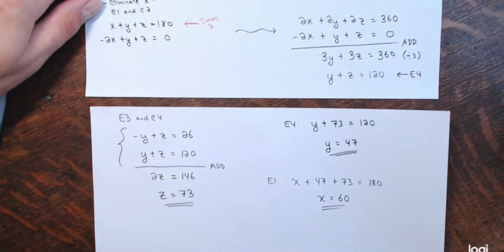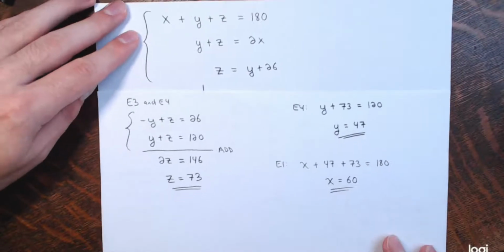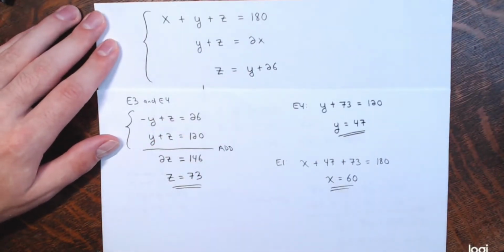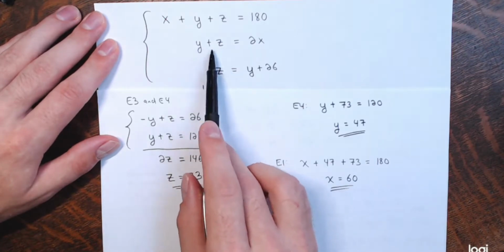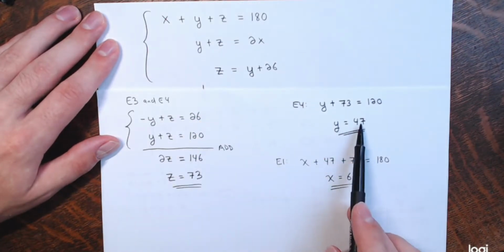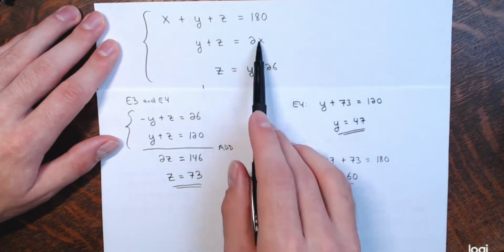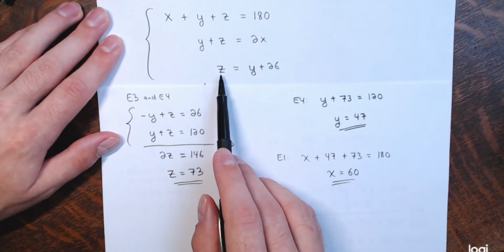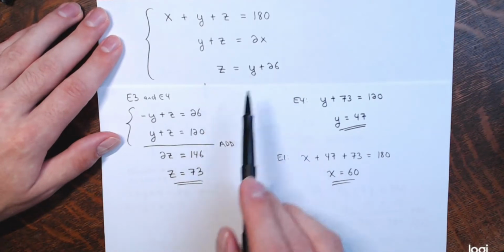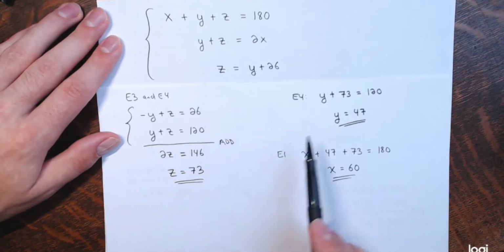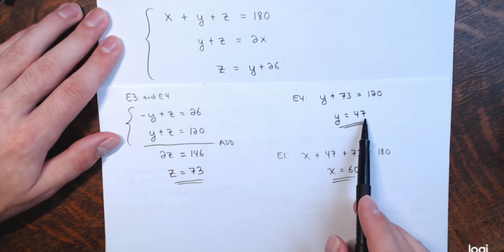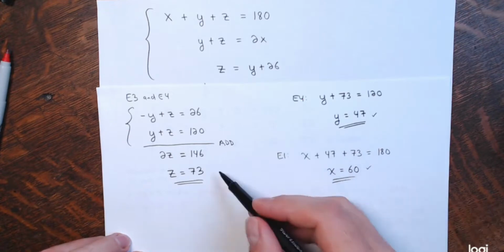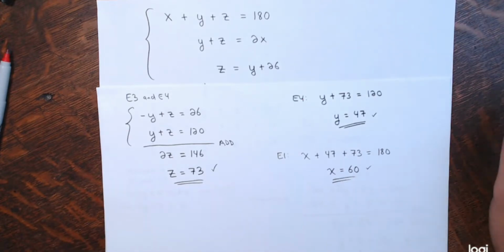And let's go back and test that out, make sure it makes sense with our statements. The sum of all three angles is 180. You can add them all up. The sum of y and z, the second and third angles, is 120, which is twice the first angle, 2 times 60. That's also 120. And then the third angle is the second angle plus 26. The 73 is 47 plus 26. So all three statements check out. This is a totally valid solution to this problem.